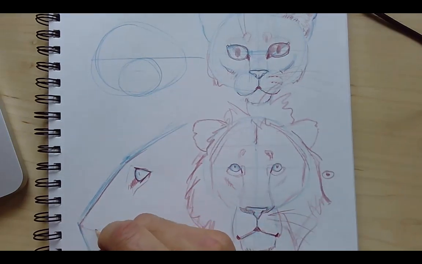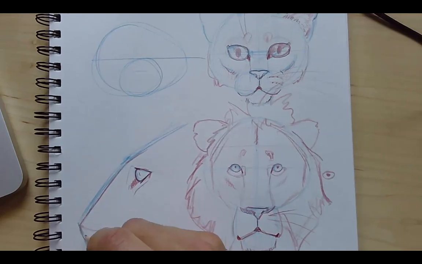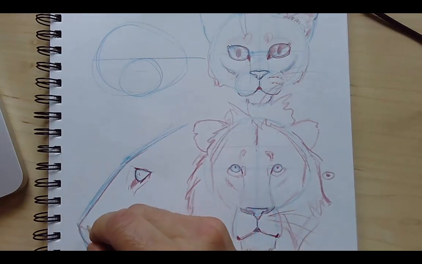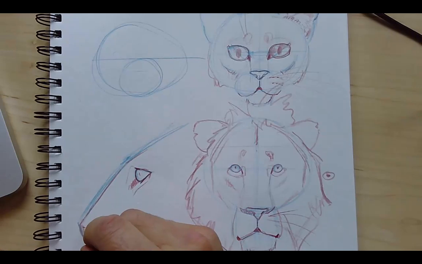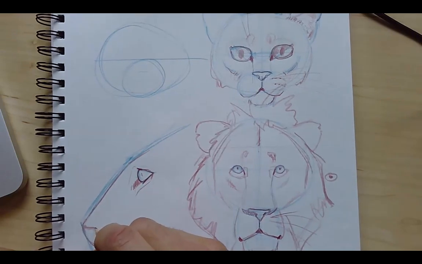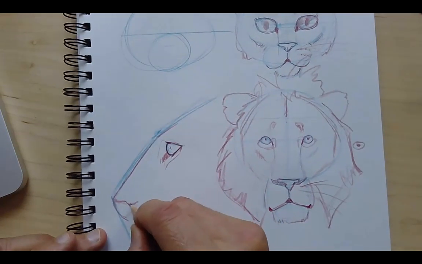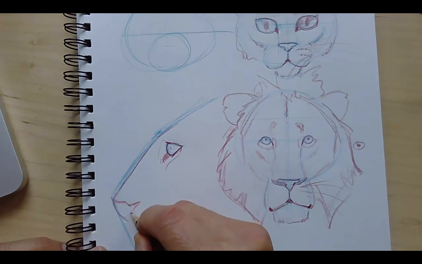For the nose, it's going to make a pad right up here. If you're drawing, say, a mountain lion, it's going to be smaller. African lion, it's going to be bigger. Right, so we'll make this into sort of an African lion style nose here.